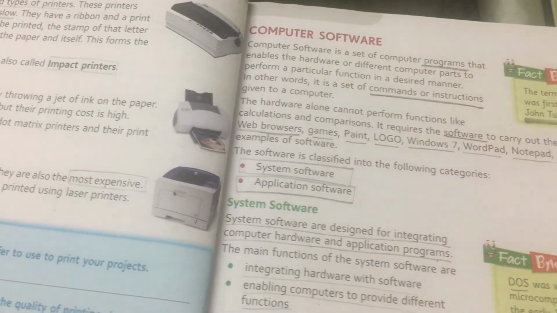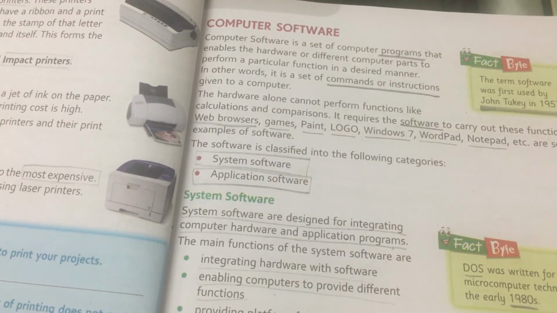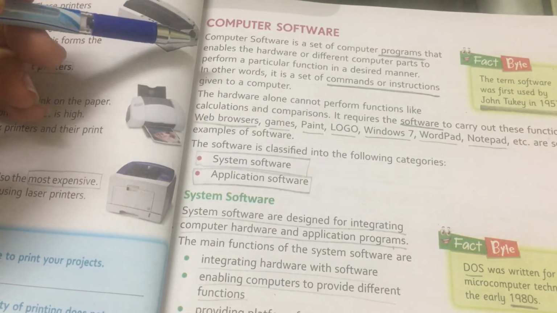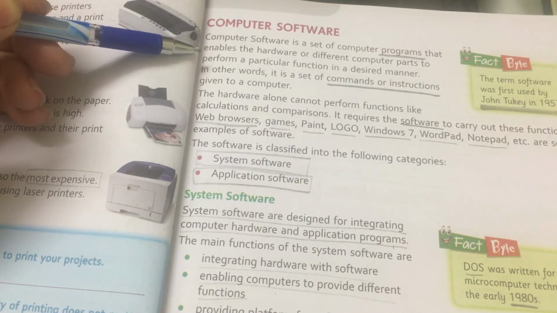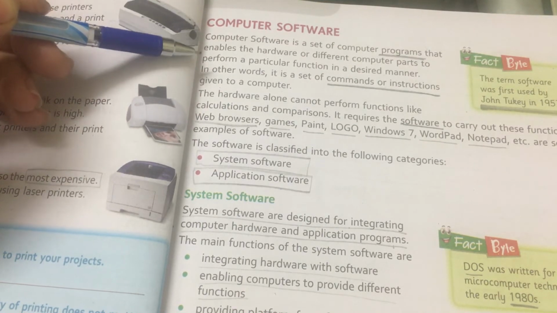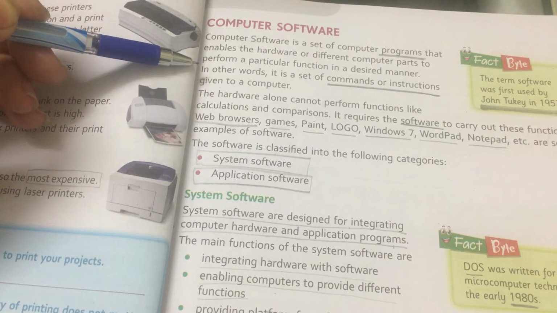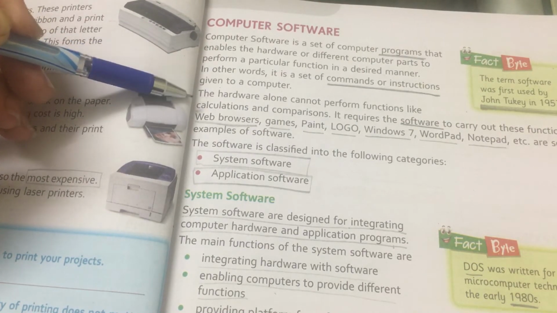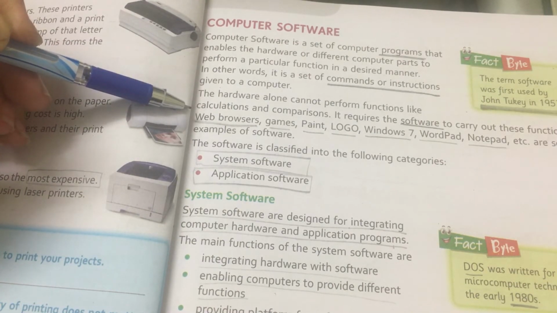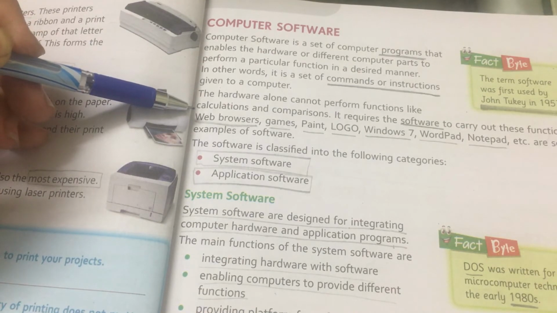Now let's talk about computer software. Computer software is a set of computer programs that enables the hardware or different computer parts to perform a particular function in a desired manner. In other words, it is a set of commands or instructions given to a computer. The hardware alone cannot perform functions like calculations and comparisons. It requires the software to carry out these functions.